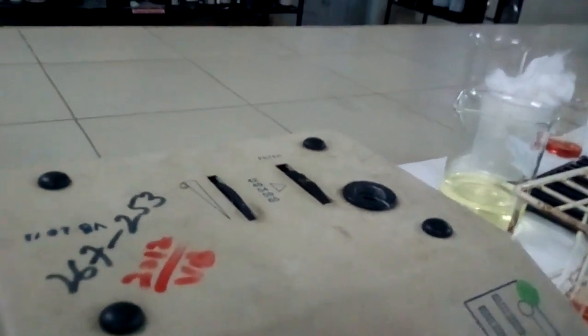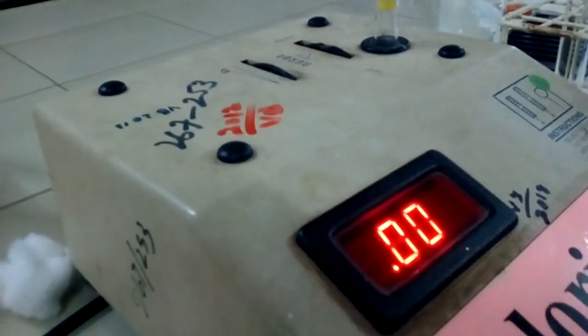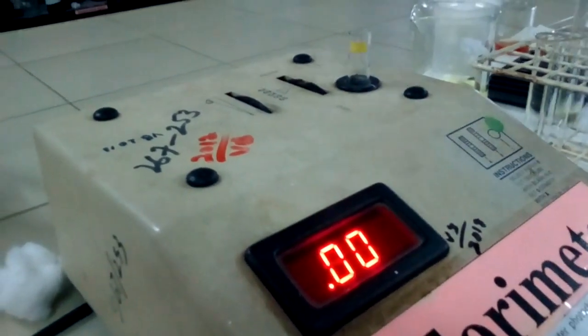Then I have to measure the blank absorbance. This is my blank. Put the blank, the Drabkin, and measure the absorbance. What is the absorbance? It has to be 0. My Drabkin is good. It means there is no absorbance there. It is 0. Then we are going to take the absorbance.